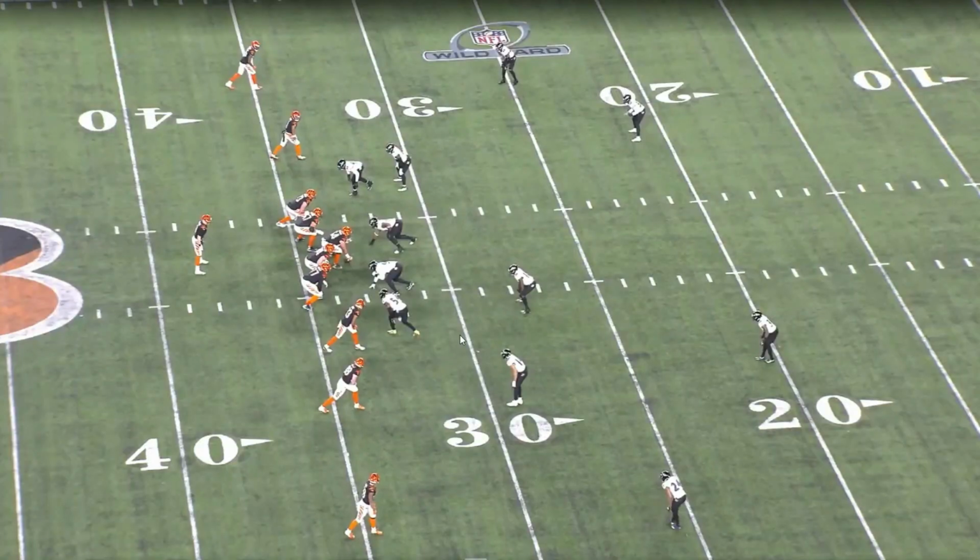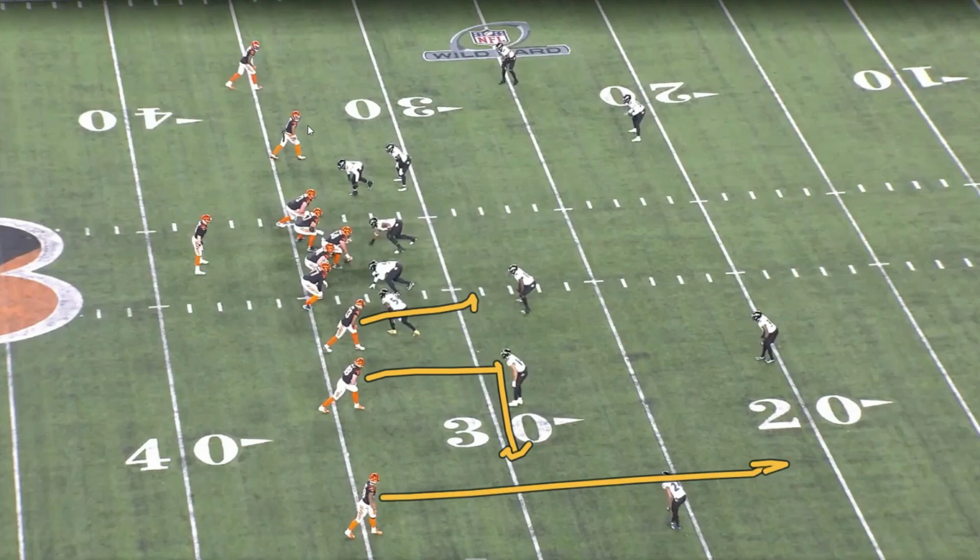All right, so now that we have a basic understanding of what the play really is, let's go ahead and look at some of the film so we can see how teams are using this. All right, so here is an empty version of stick. This is going to be the stick route. Here's going to be the out. He's got the go ball.